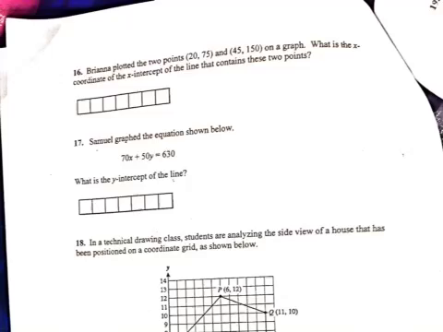In this video, we're going to be showing the solutions for numbers 16 through 20. On number 16, we are asked about the x-intercept. In order to find the x-intercept, we can let y equal 0 and solve for x. But we have some work to do with this problem before we get there.